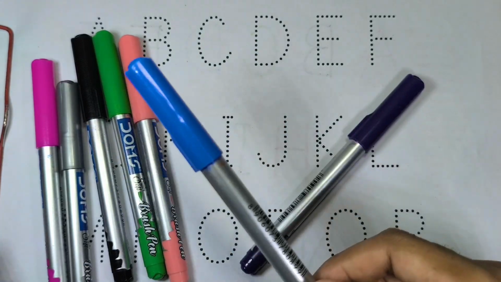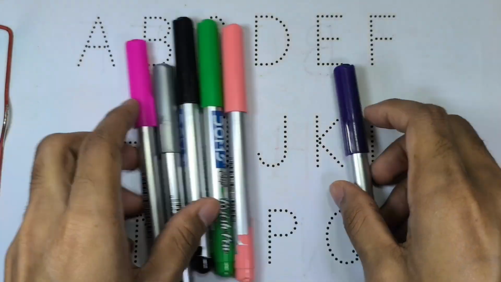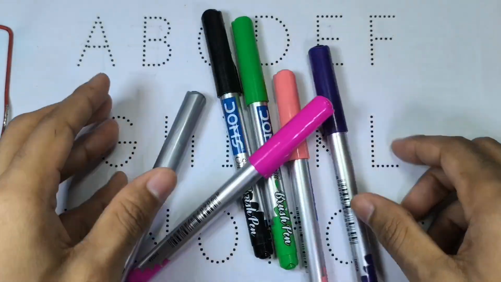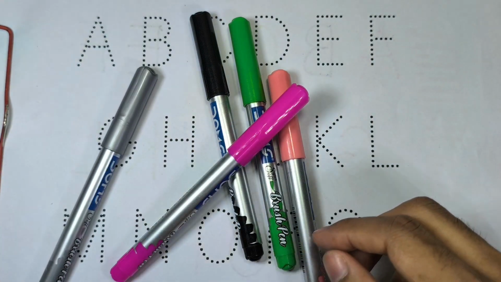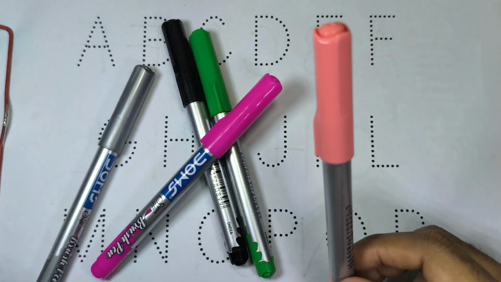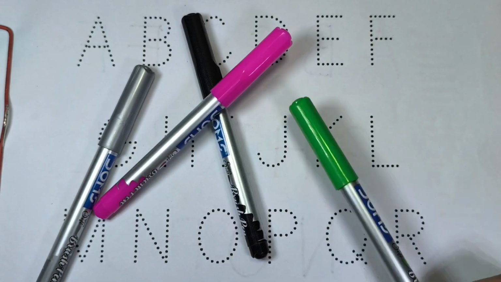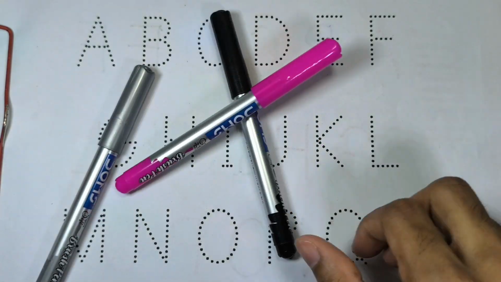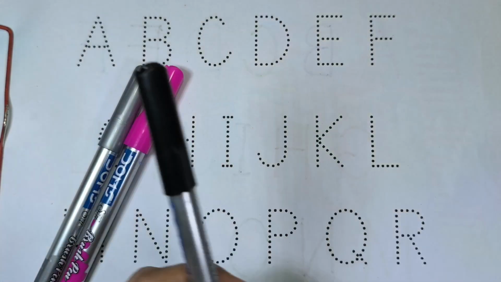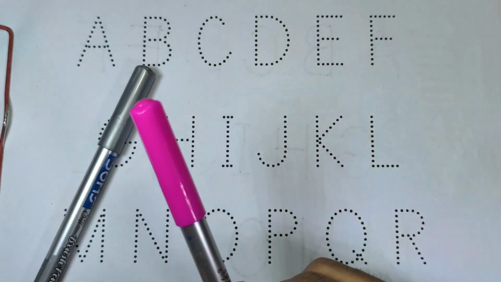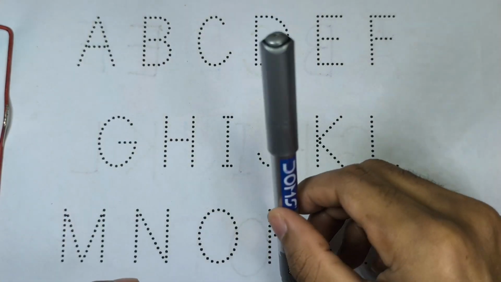Stay with us. Blue color. Wow, so many colors. Kids, the next one is Persian blue color, light pink color, yes, green color, and the next one is black color, dark pink color. The last one is silver color.